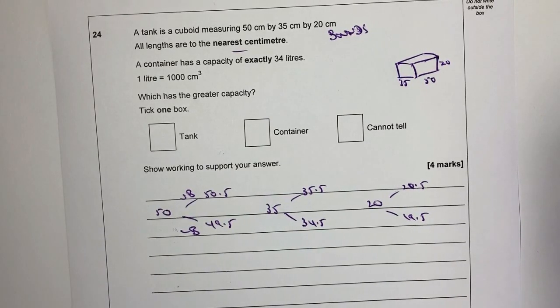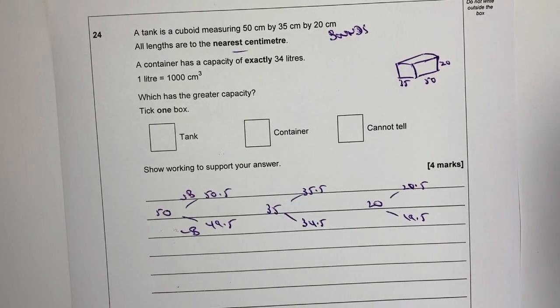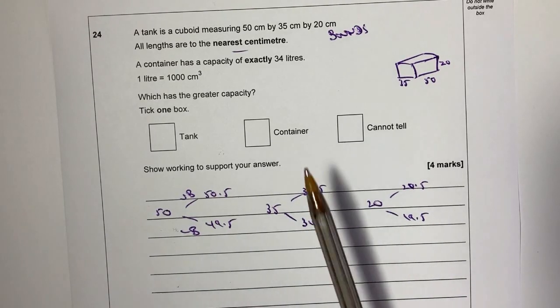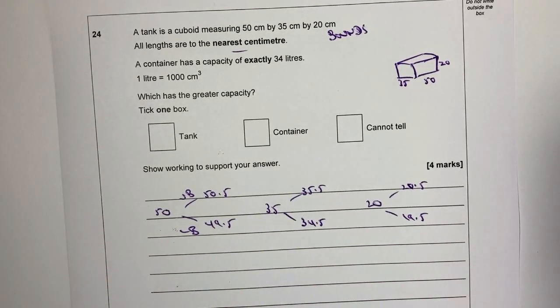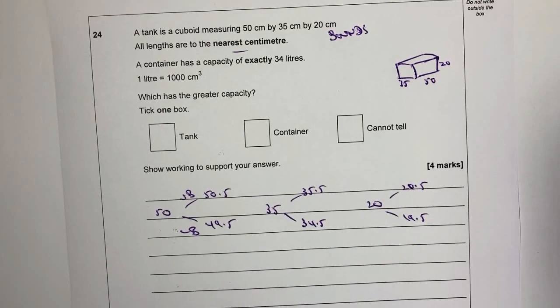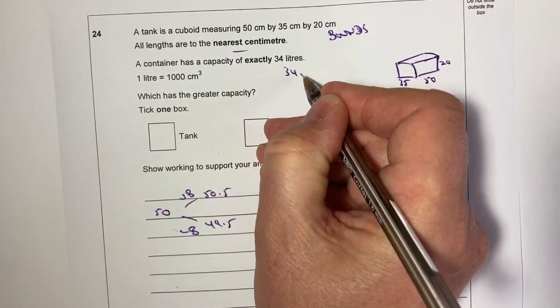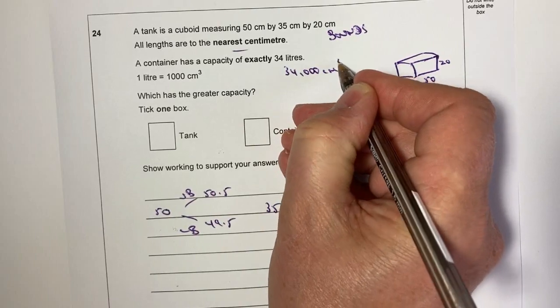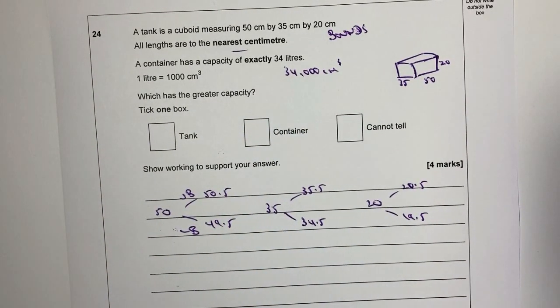Let's now pop that into a formula to figure out the size of the tank at its maximum capacity and at its minimum capacity. Remember also that they've given us 34 litres. 1 litre is exactly the same as 1,000 centimetres cubed, so the capacity of the container is going to be 34,000 centimetres cubed. Now let's go back to the tank itself.